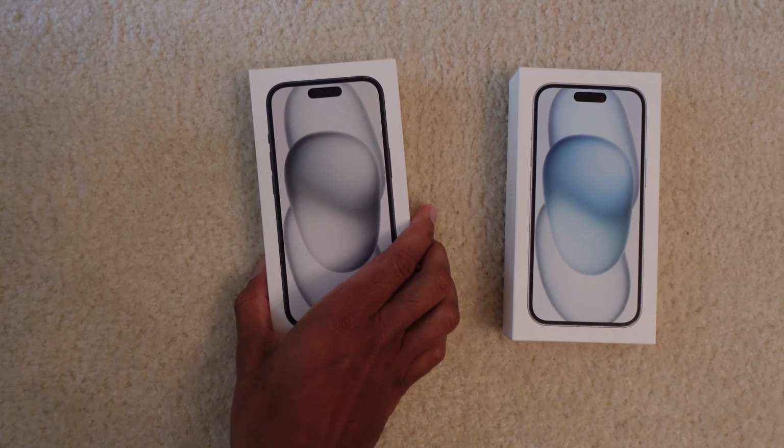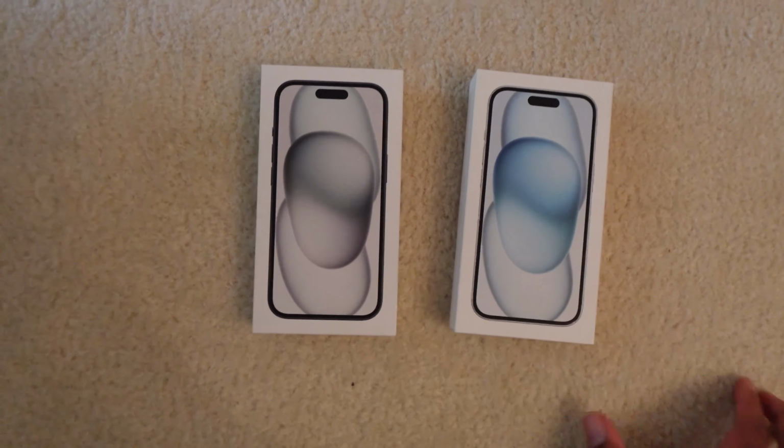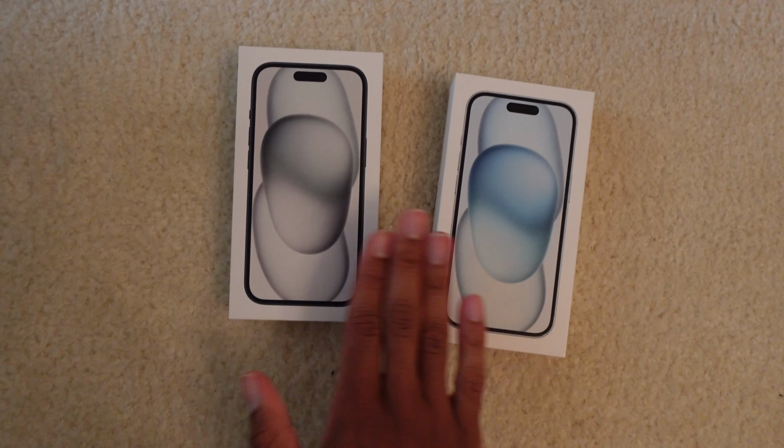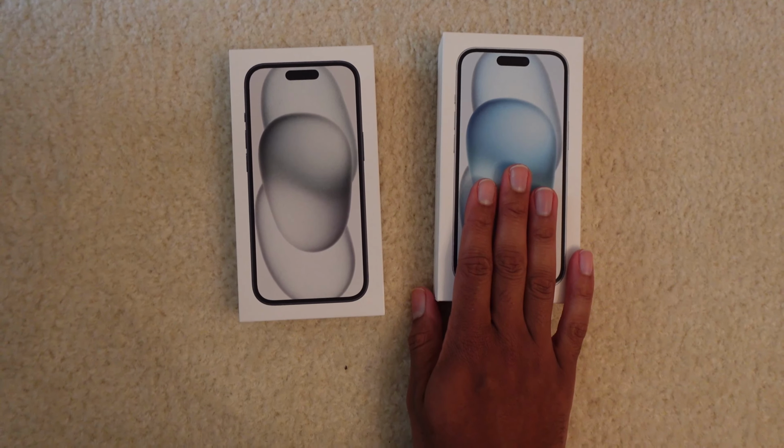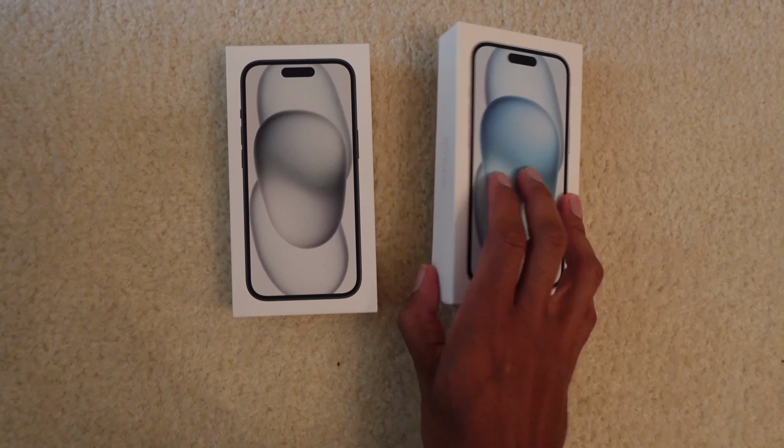And I purchased this phone. And then I unfortunately also purchased this phone. So from the front, they look exactly the same. A little bit of color differences, but this one is the iPhone 15 that was made for the United States.